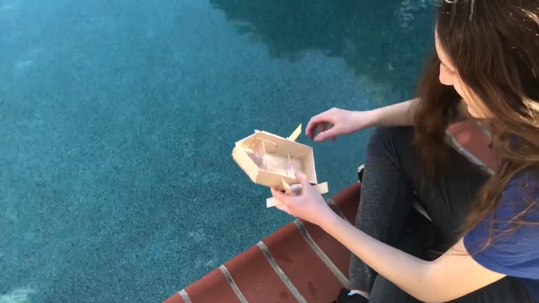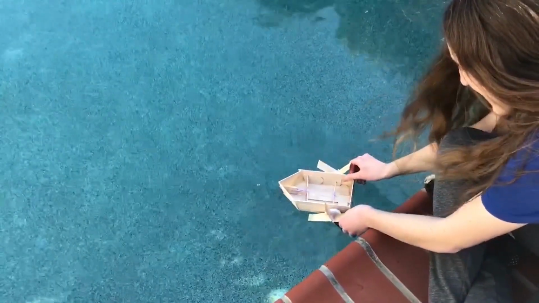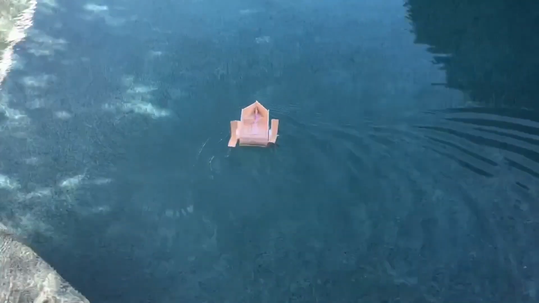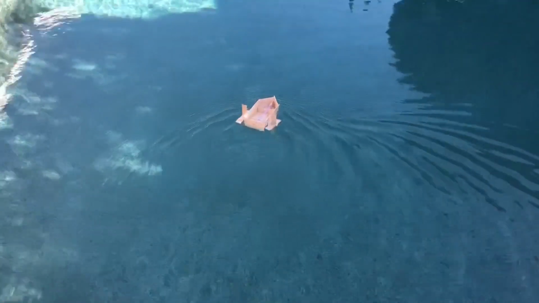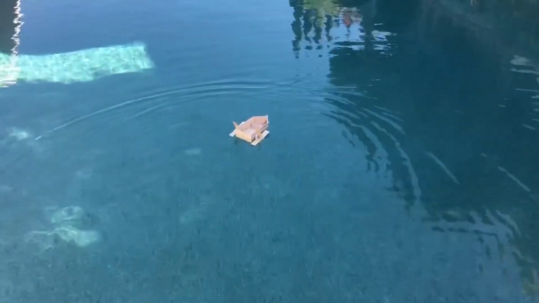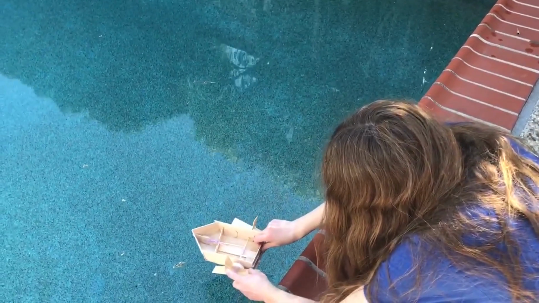Yeah, we're gonna let it slide. Alright, ready? Set. Go. It works. Look at that. It's beautiful. Of course, it's out in the middle of the water. Yay! That's pretty far. 3, 2, 1, go.